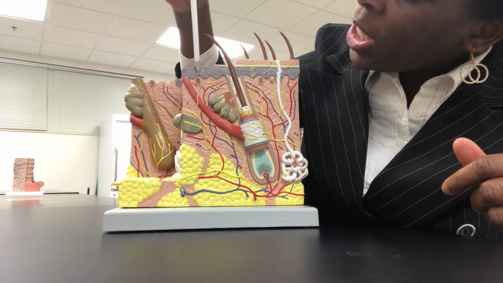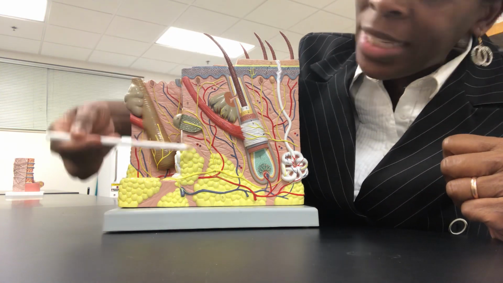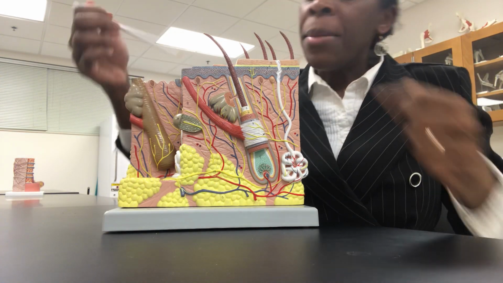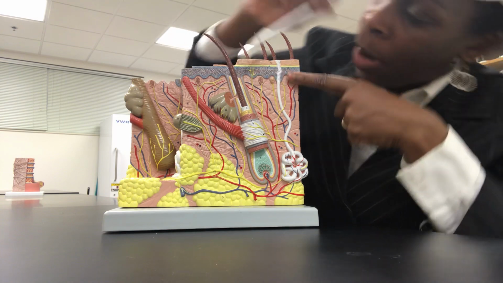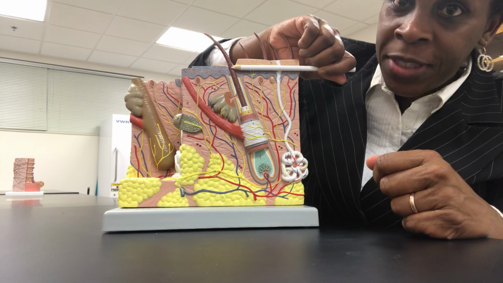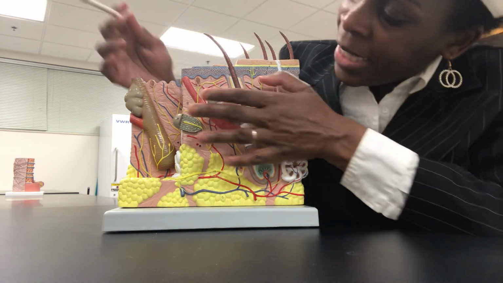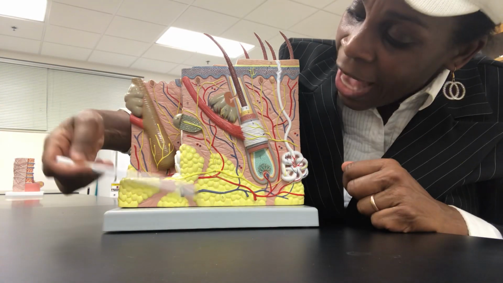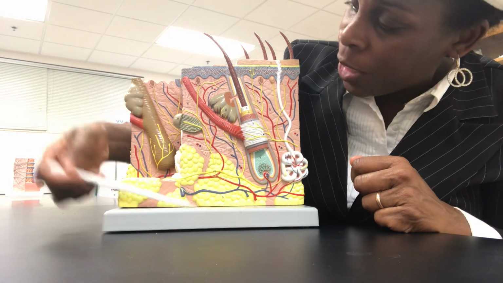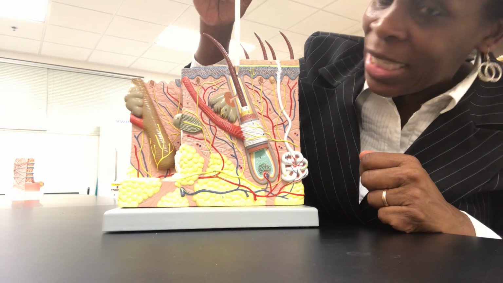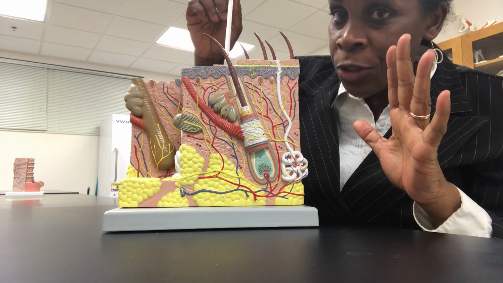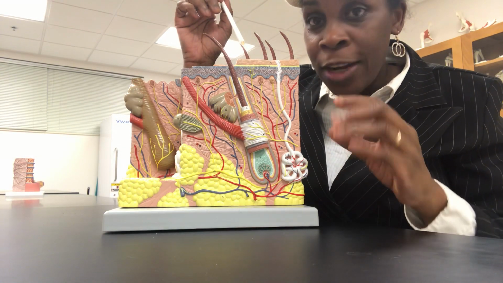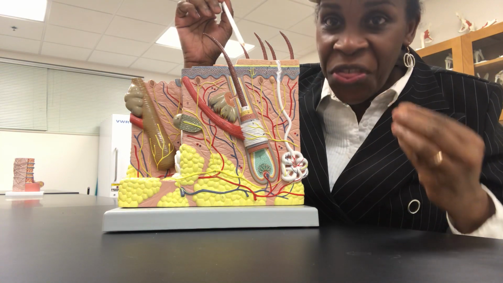The first thing we're going to talk about is the different layers of the skin. Here you will see the first layer that I'm going to cover with my finger, the epidermis. The second layer that covers the whole thing is the dermis. And the last one, the hypodermis. The epidermis itself has 5 layers for thick skin and 4 layers for thin skin.